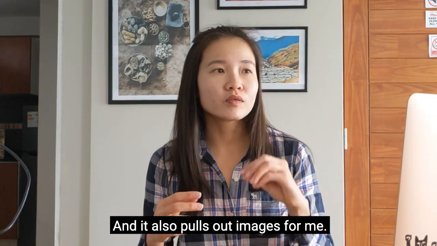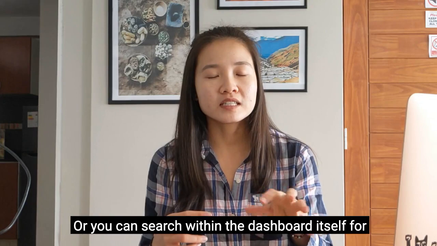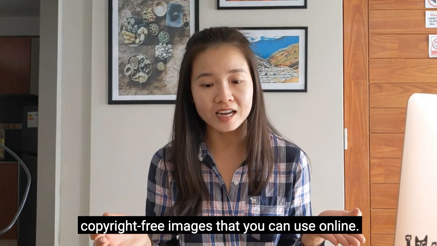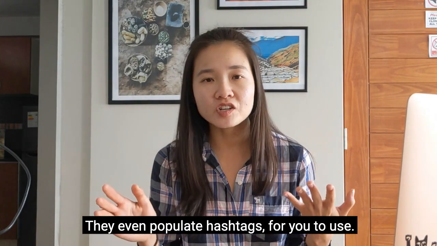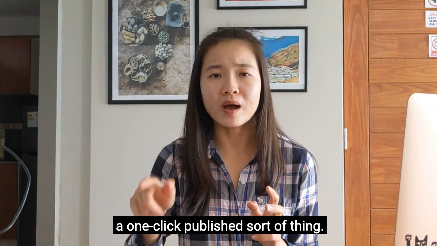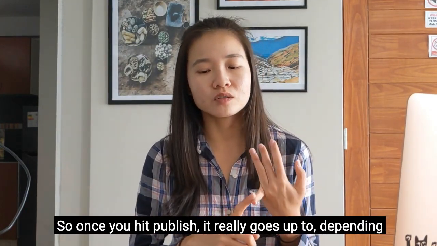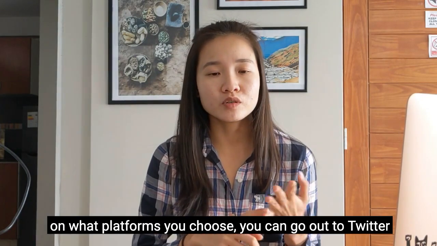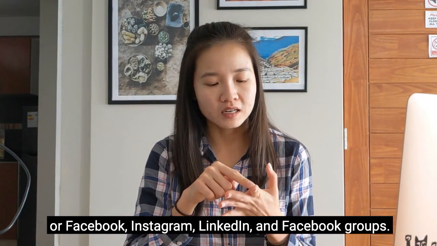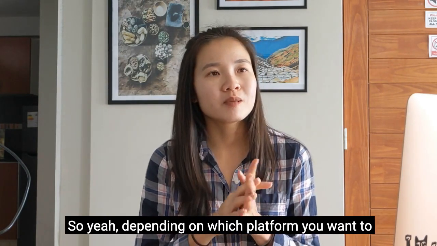It also pulls out images for me, or you can search within the dashboard itself for copyright-free images that you can use online. They even populate hashtags for you to use. So it's really very easy, and it's like a one-click publish sort of thing. Once you hit publish, depending on what platforms you choose, it can go out to Twitter, Facebook, Instagram, LinkedIn, and Facebook groups.